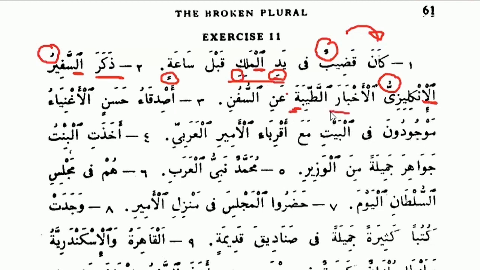Here is a broken plural on the scale of af'alun. Af'alun. Khabarun was singular, akhbarun is plural.